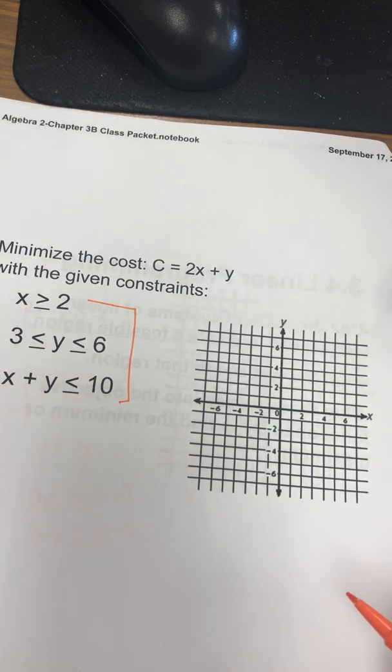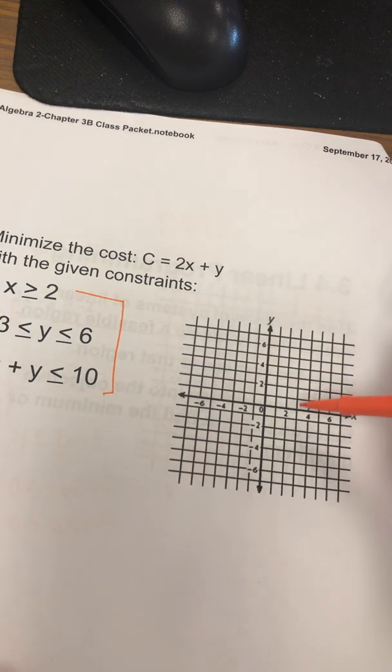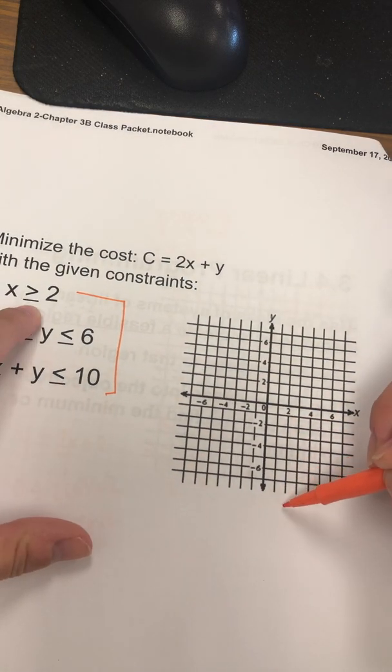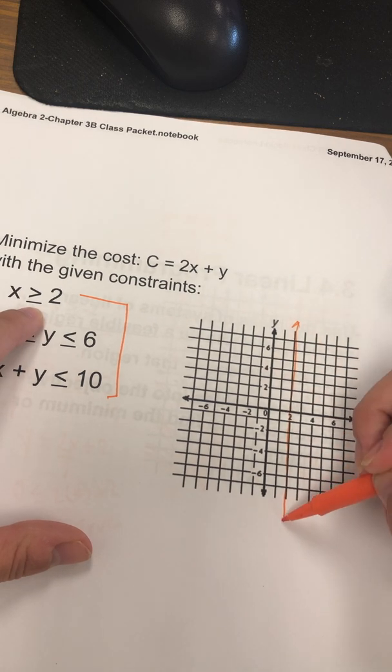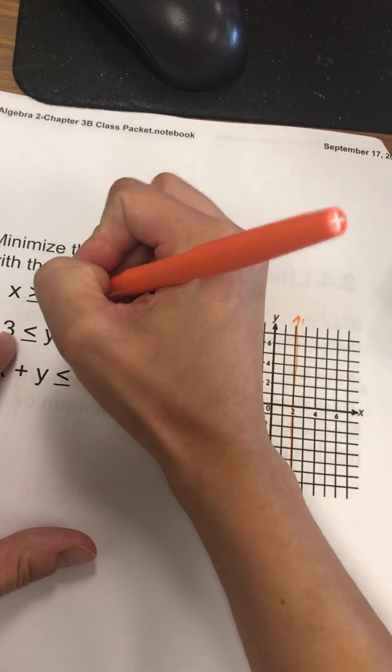So the first one, x is greater than or equal to 2. This is the one exception where it's a vertical line, the slope is undefined, it is not in the form y equals mx plus b. So at 2, and it's going to be a solid line, I'm going to draw a solid vertical line. And there's my first one, graphed.